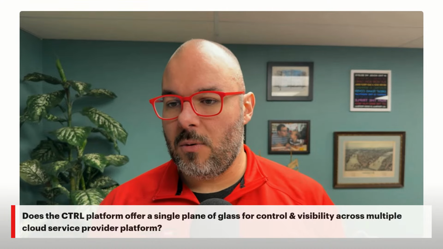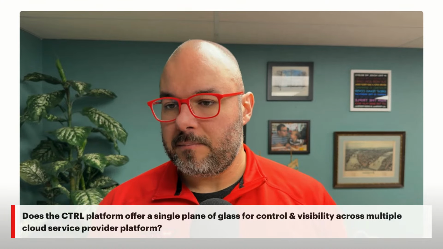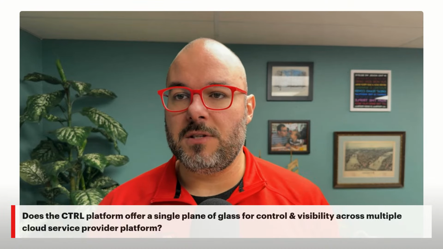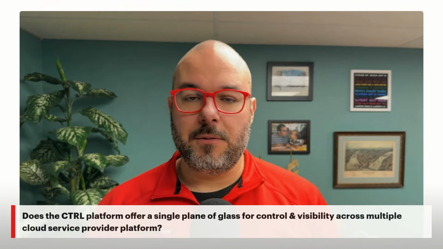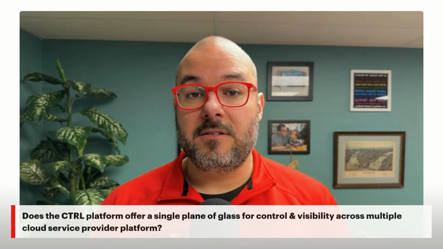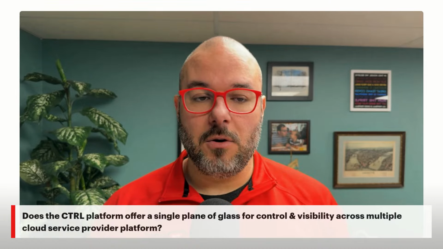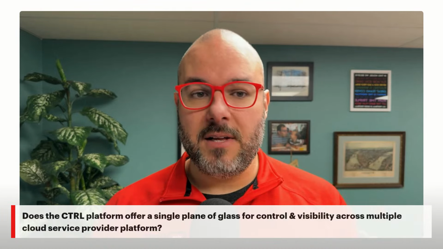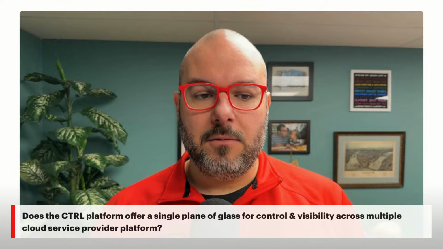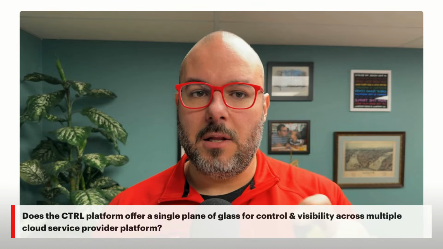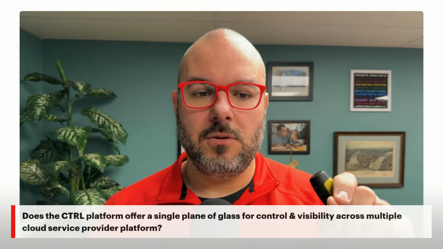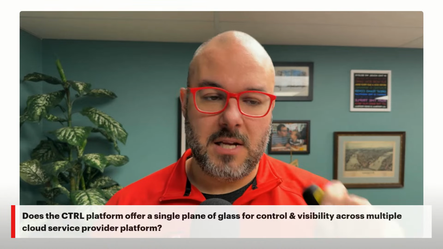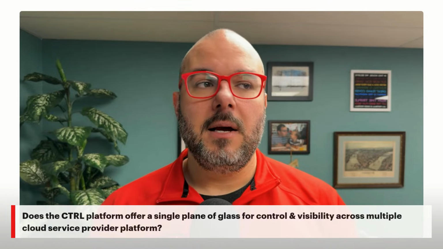There was one last question here, which was, does the control platform offer a single pane of glass for control and visibility across multiple cloud service provider platforms? The answer is yes. There is a single pane of glass platform that we will be using as part of this. But there's also not just the technology and the single pane of glass, there's also the single set of services, the single organization that is helping to enable all of this.